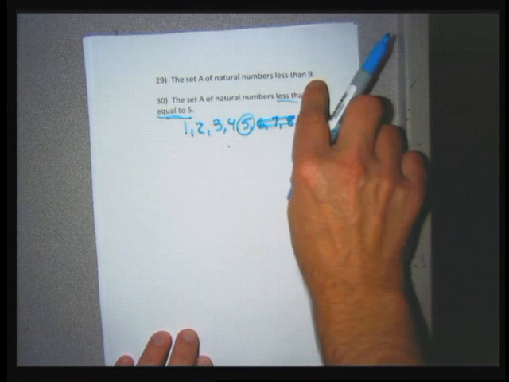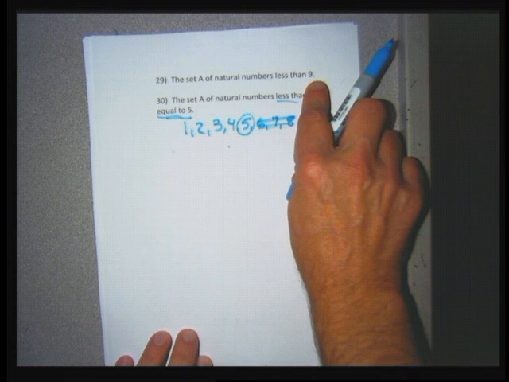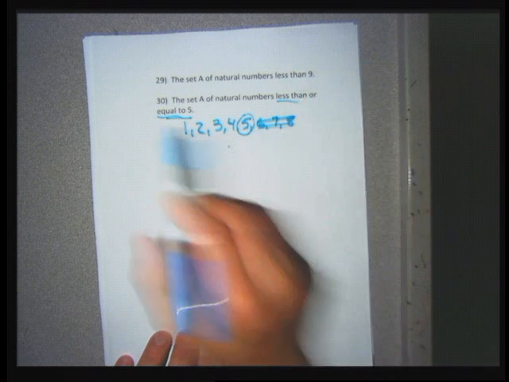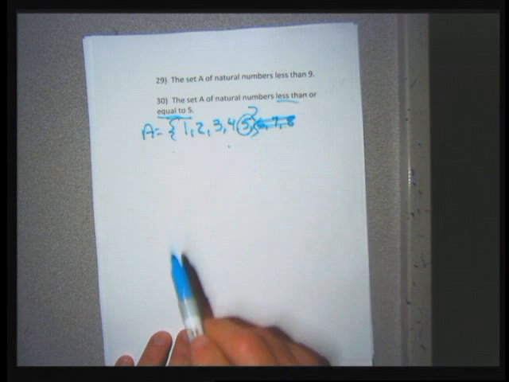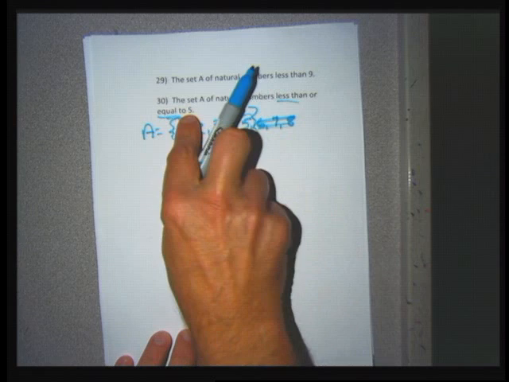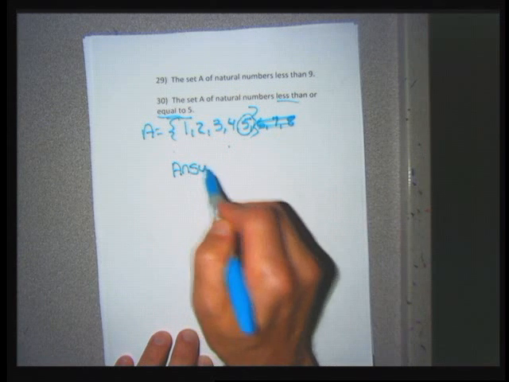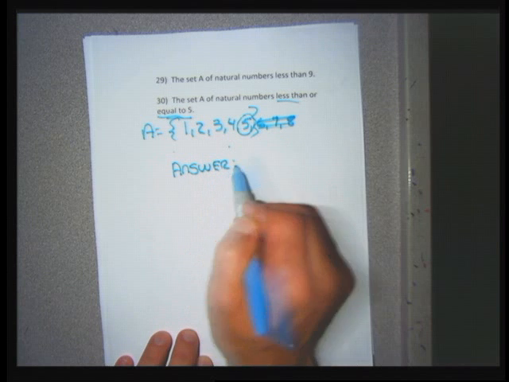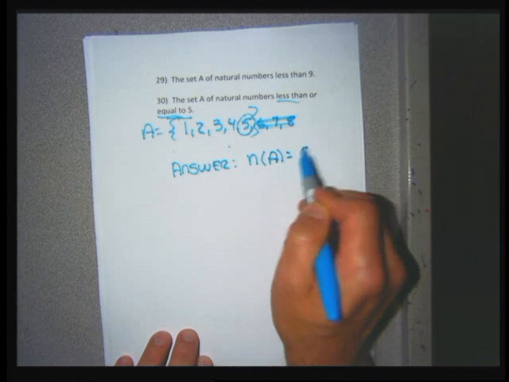In your problem, you're going to make a list similar to this, but you're not going to include the 9. You're only going to include the 1 through 8. So my set A is the set that contains the numbers 1, 2, 3, 4, and 5. It includes the 5 because they are equal to. And for my answer, I could write it in words, but I don't like writing it in words because it takes too long. So I'm going to write the cardinal number of set A is 5.